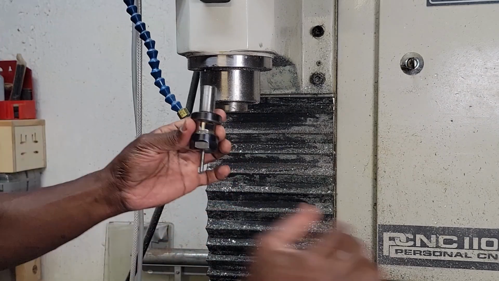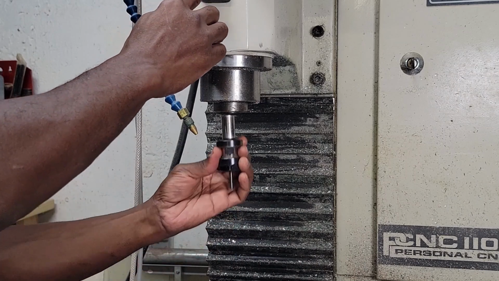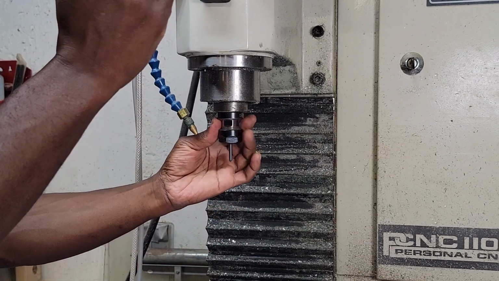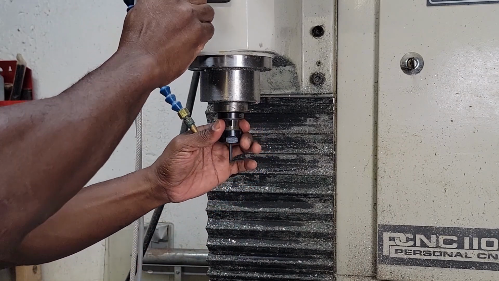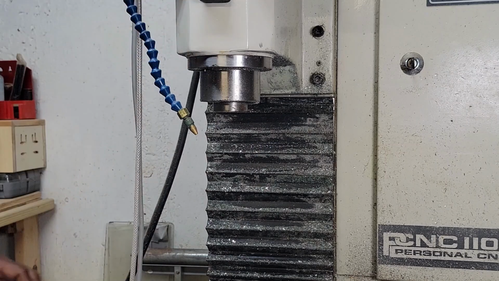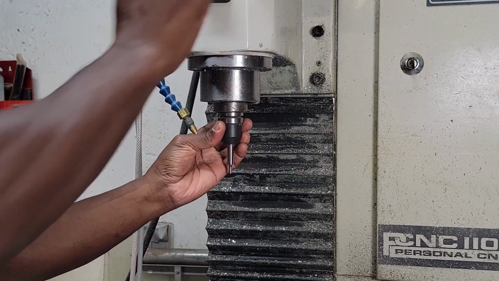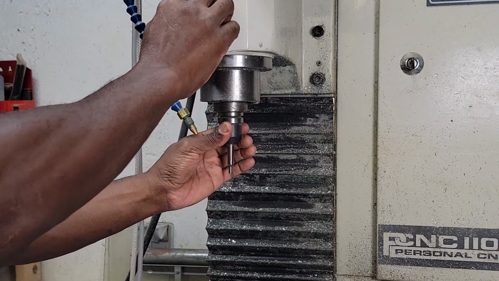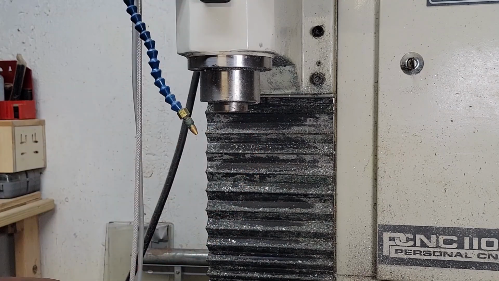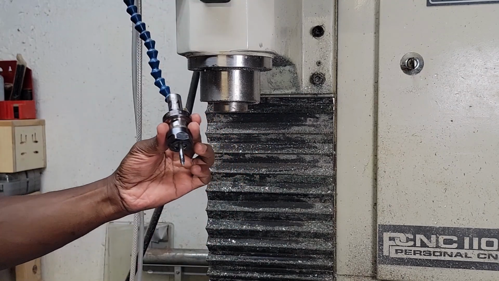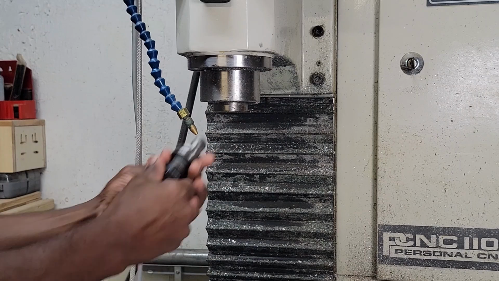So all my tools fit the same way. Put the tool in, release the tool. My edge finder fits the same way. Press, blow it in, release it. All my cutting tools fit the same way.